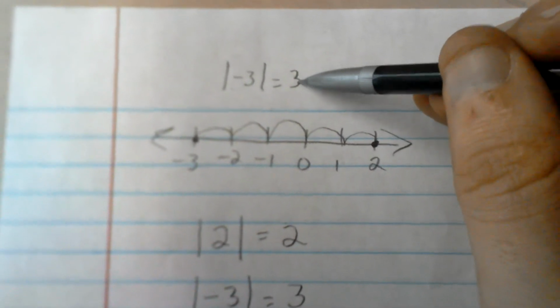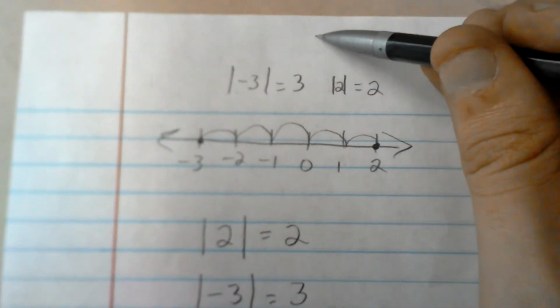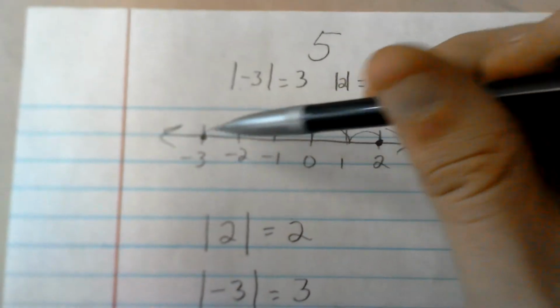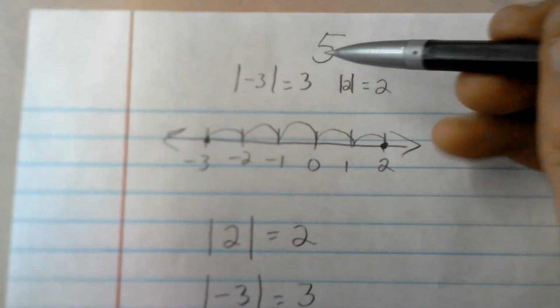So I moved 3, and I moved another 2, giving me a total of 5. So the distance between those 2 points, this negative 3 and this positive 2, is actually going to be 5.